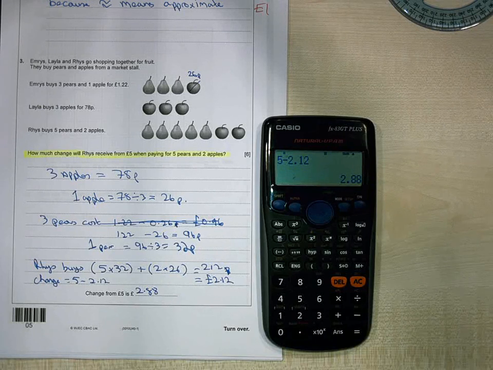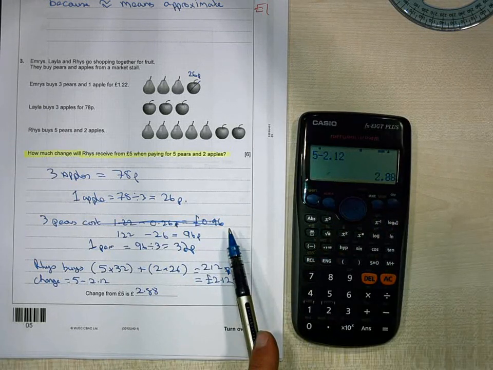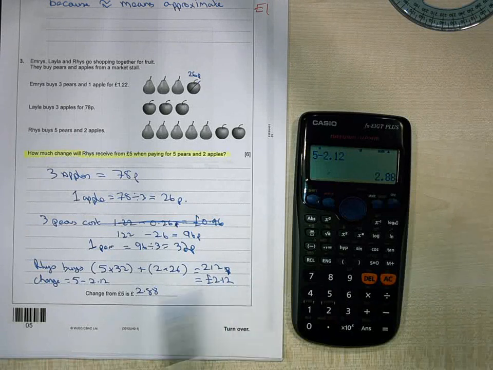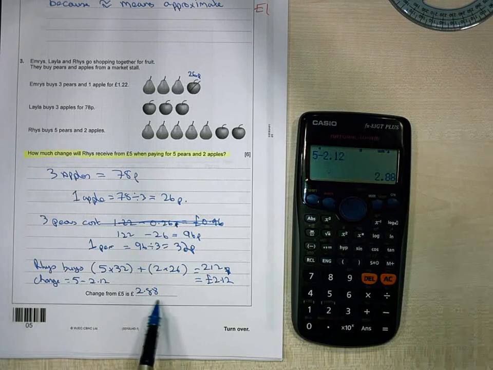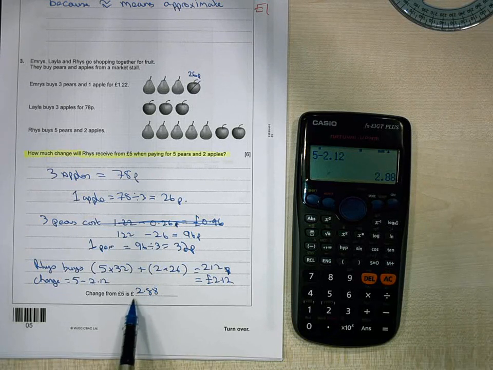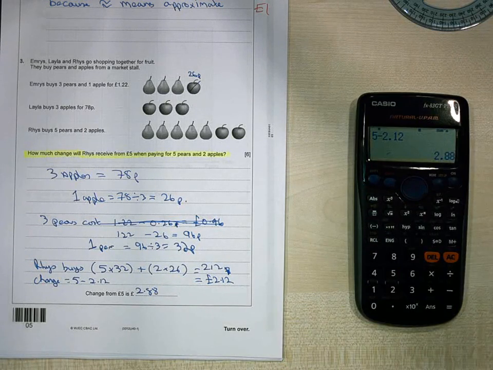So you just need to be careful. I've bounced there unhelpfully, really. I'm working in pence at one point, then pounds, then back to pence, then back to pounds. Your final answer has to be in pounds, because where it's asking you to give it, it's got the pound sign. Okay? So there's 6 marks for that.